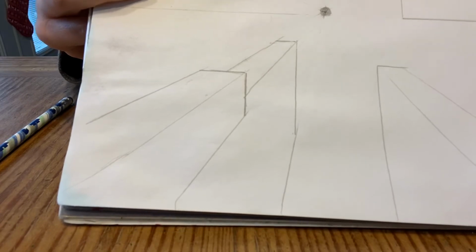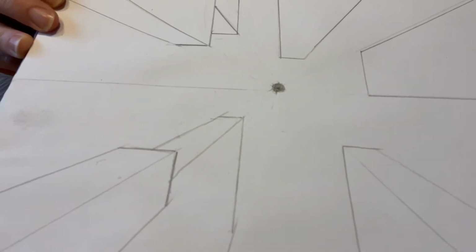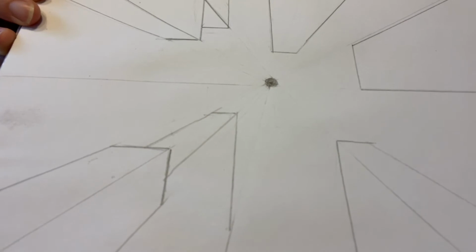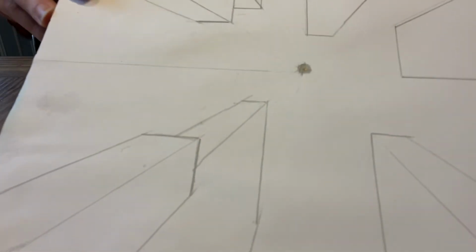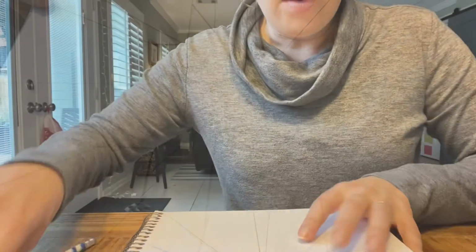So the goal here is to make sure that you have filled the space with different buildings or different blocks is what they are right now, okay? I'm gonna pause for a minute to let you guys catch up and then I'll give you further instructions.